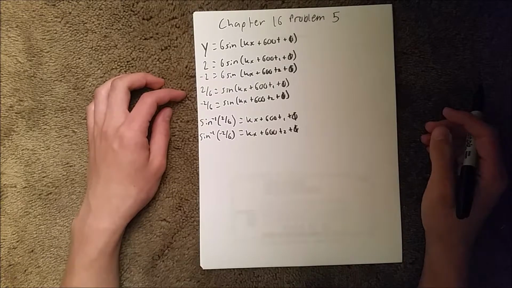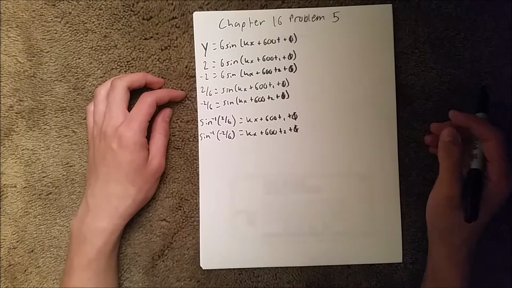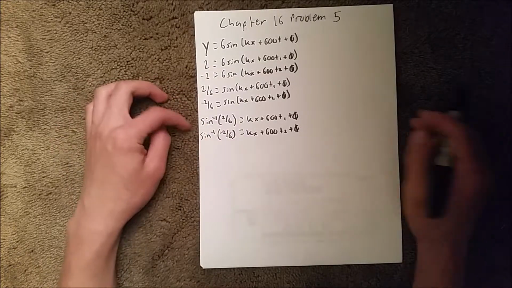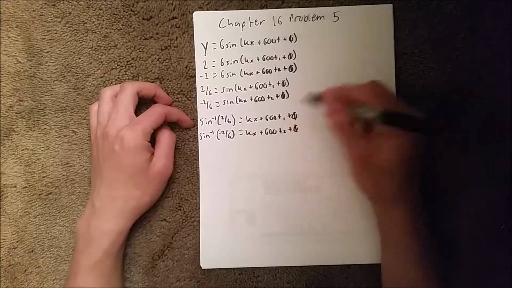And now, since we're trying to find the change in time, we're trying to find t1 minus t2. So what we can do is subtract these two equations so we can get our t's together.